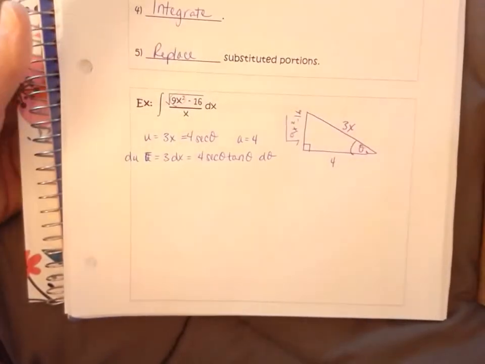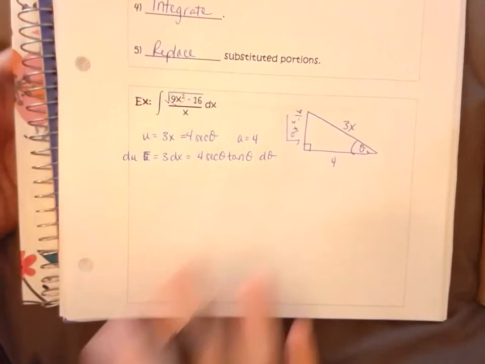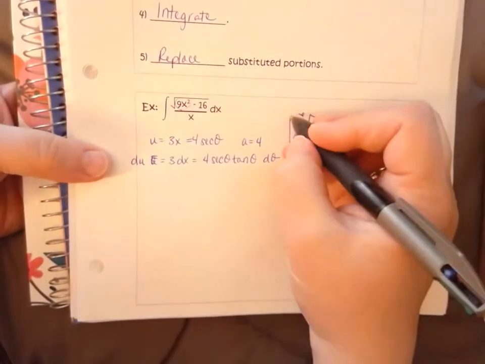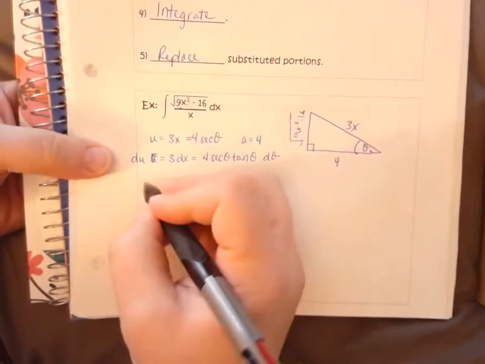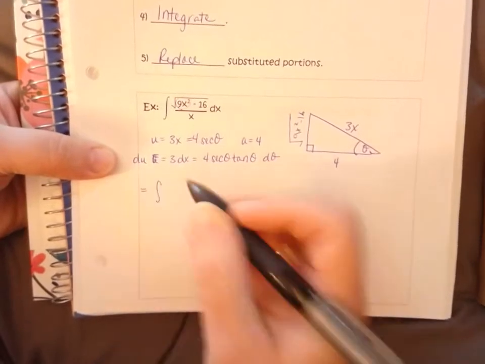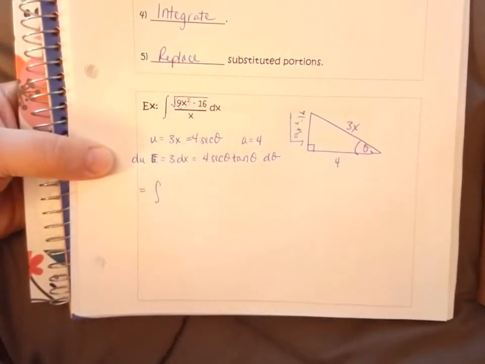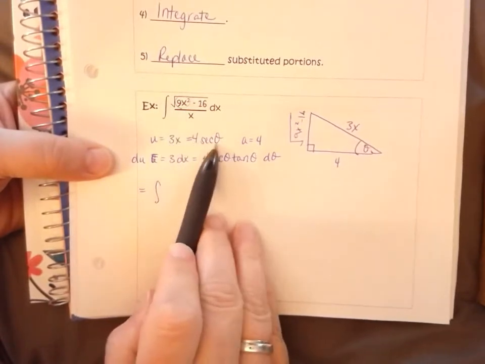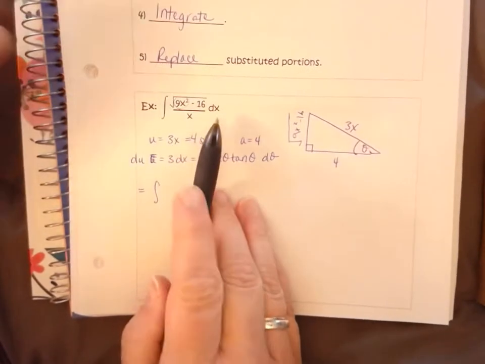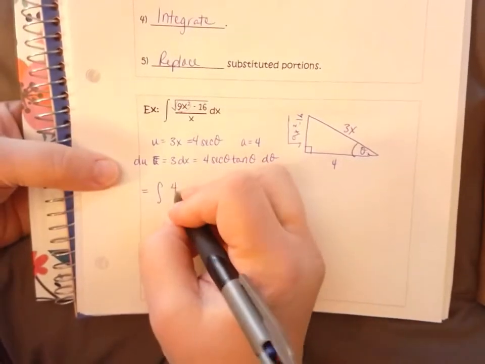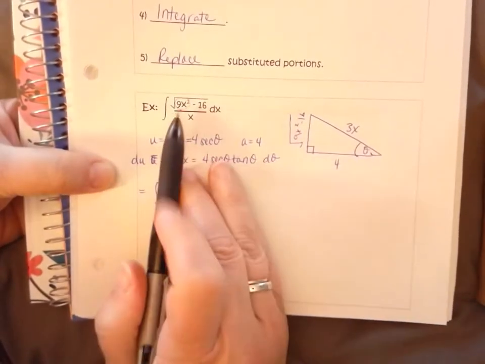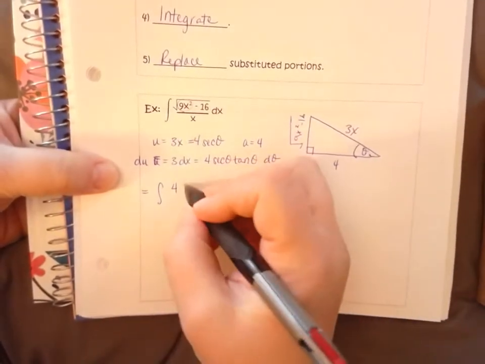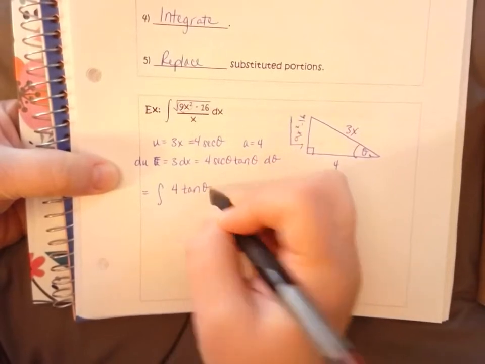Again, you can do Pythagorean theorem to figure that out yourself, but it is going to be that, I promise you. My new integrand is going to say square root of 9x squared minus 16, which becomes 16 secant squared minus 16. 16's come out. 4. And then secant squared minus 1 is tan. Then it takes the square root.